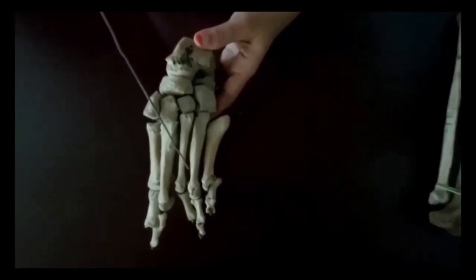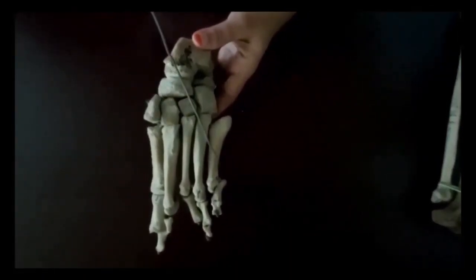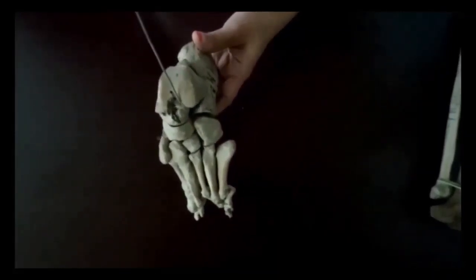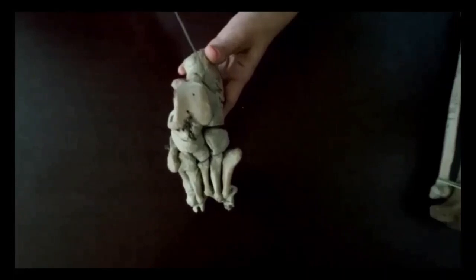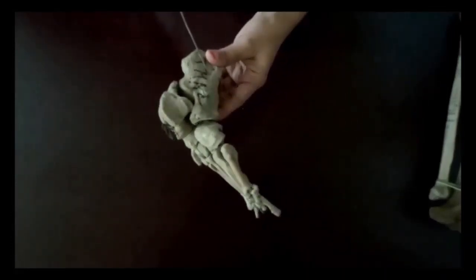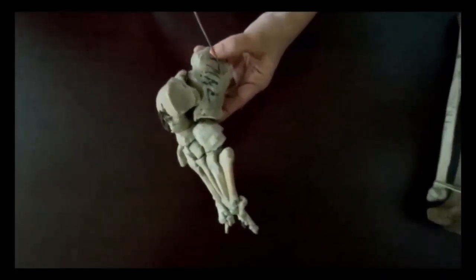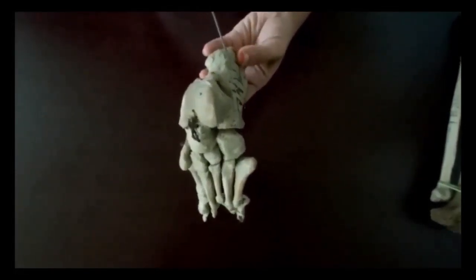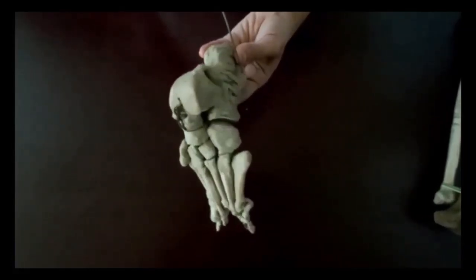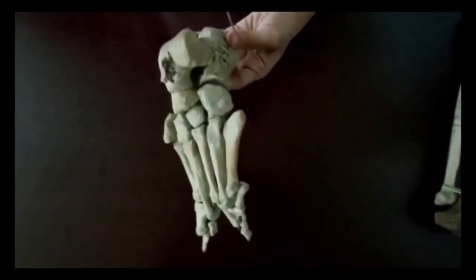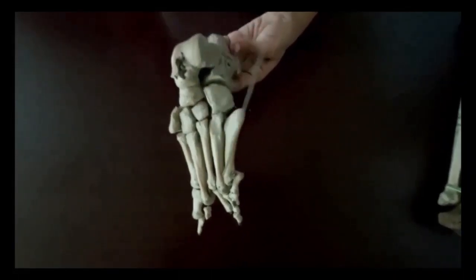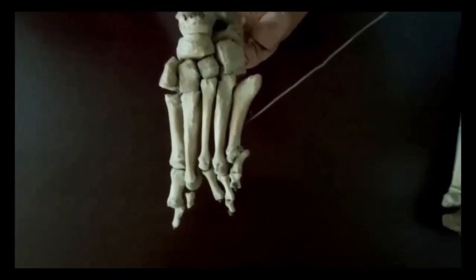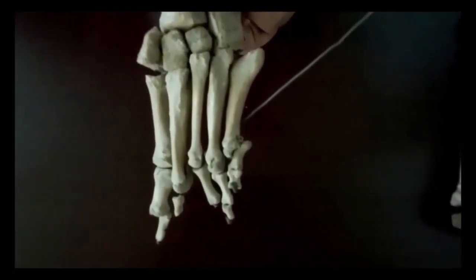The lateral longitudinal arch is formed by the 4th and 5th metatarsal bones, cuboid, lateral half of the talus, and lateral half of the calcaneum. The lateral tubercle of the calcaneum forms the posterior end of the lateral longitudinal arch. The heads of the 4th and 5th metatarsal bones form the anterior end of the lateral longitudinal arch.